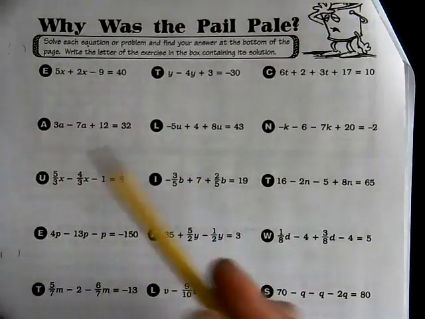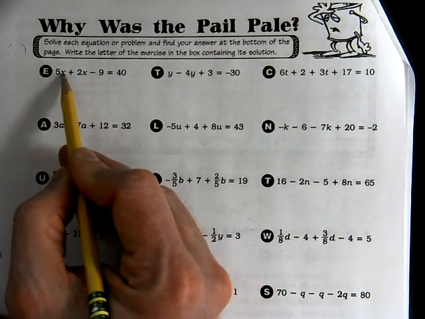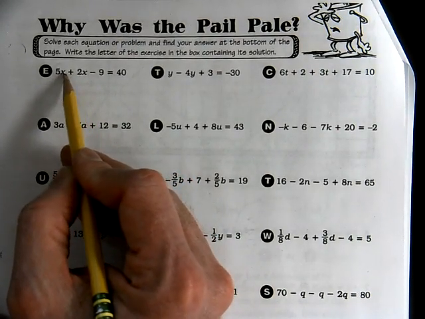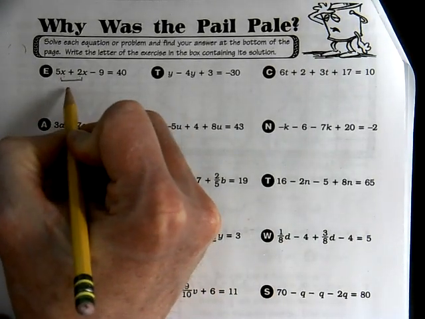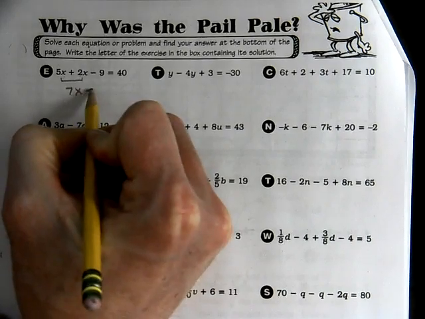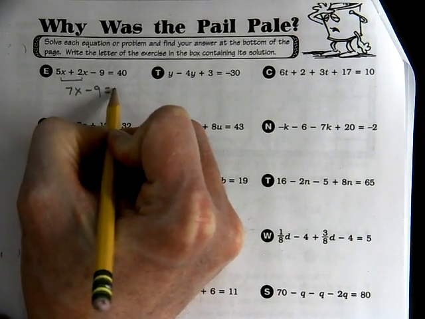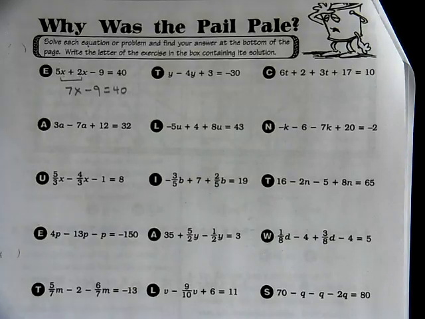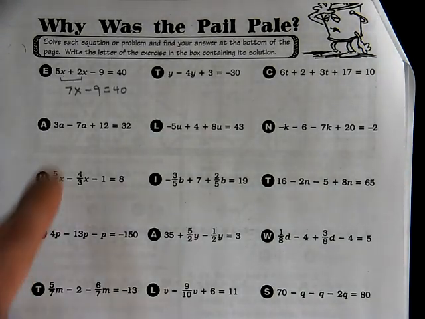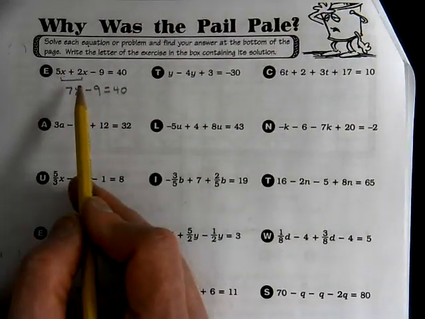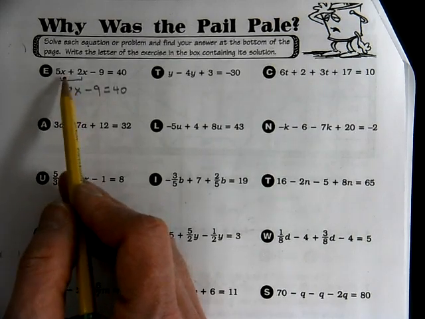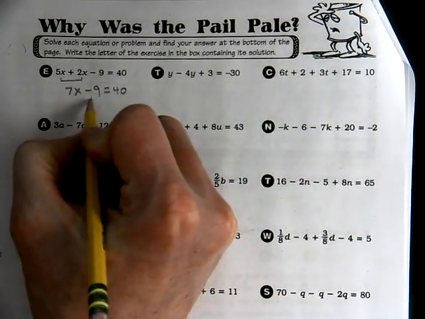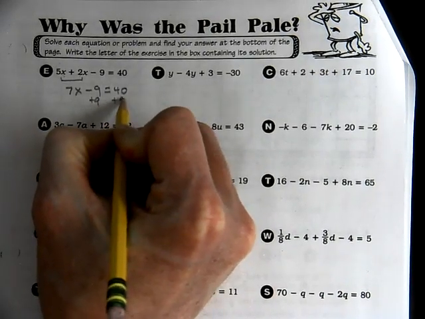Okay, so here, just a little reminder. You have x's that are the same type. So we're going to collect those as like terms. So the 5x and the 2x make a total of 7x. That's an example where you do not subtract the 2 from the 5. You're not going to opposite sides of the equal sign. But here we are going to opposite sides of the equal sign.